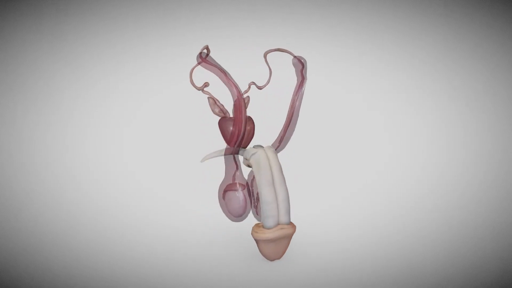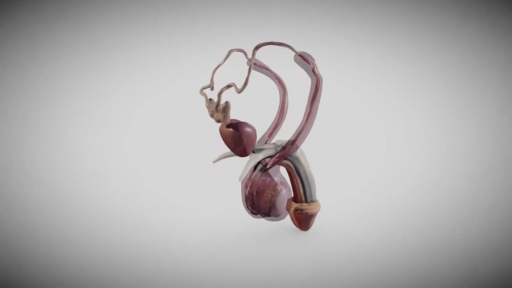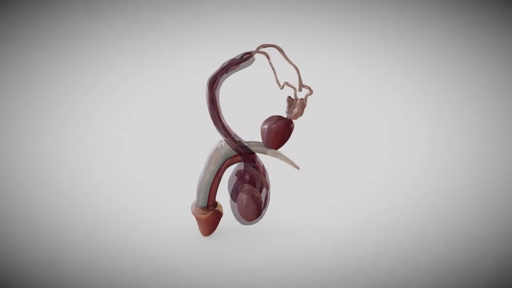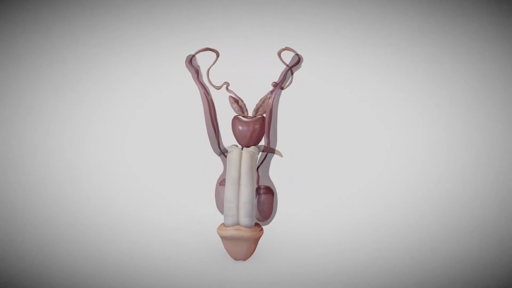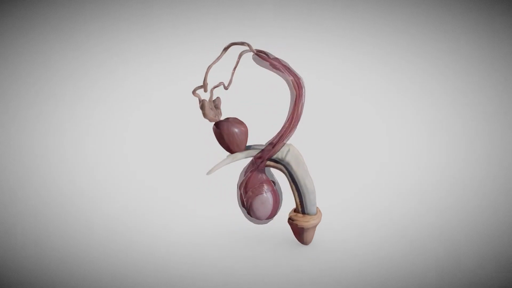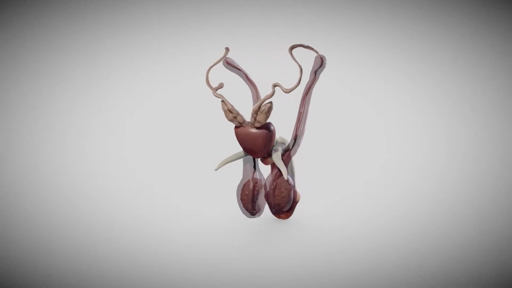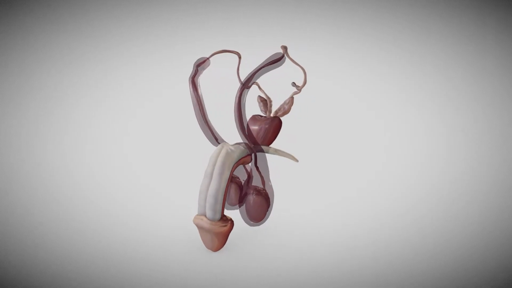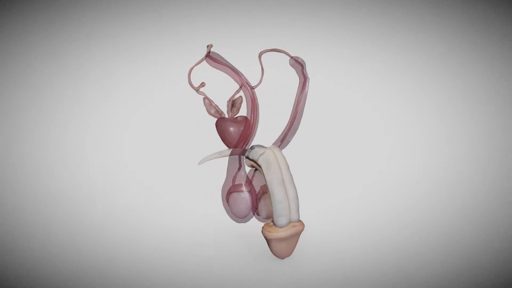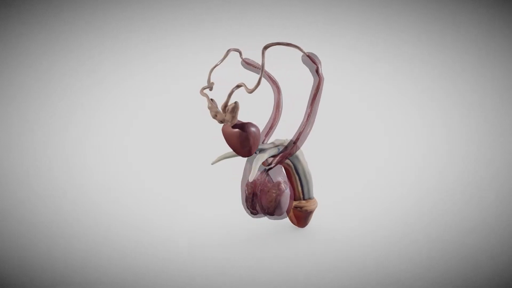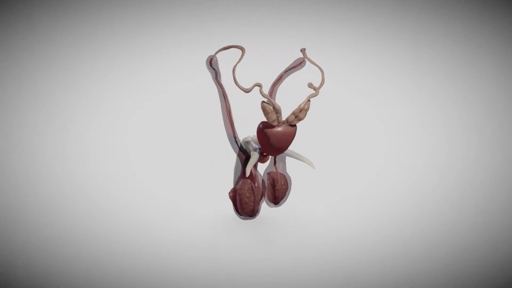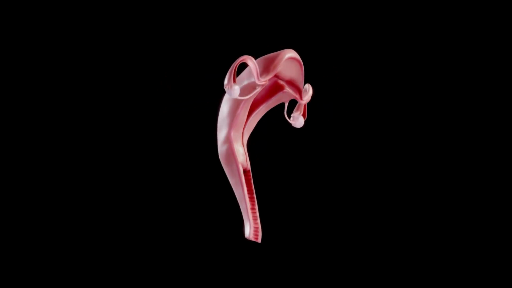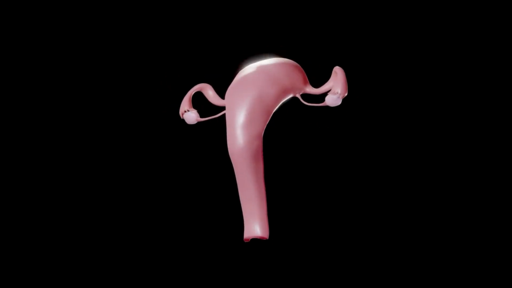The testes are a pair of male reproductive organs located in the scrotum. They produce sperm and the hormone testosterone, which helps to regulate male secondary sexual characteristics, such as facial hair and a deeper voice. The penis is a male reproductive organ that is responsible for the transportation of sperm during sexual intercourse. It is made up of spongy tissue that becomes engorged with blood during sexual arousal, causing it to become erect. The ovaries are a pair of female reproductive organs located in the pelvis.